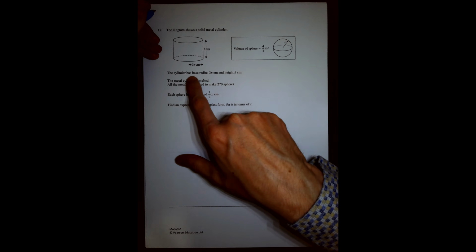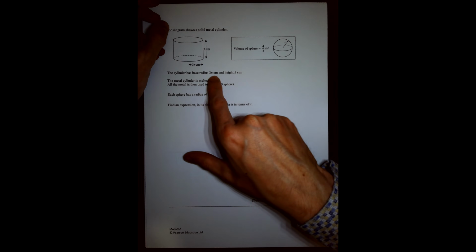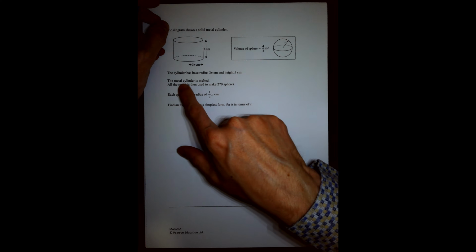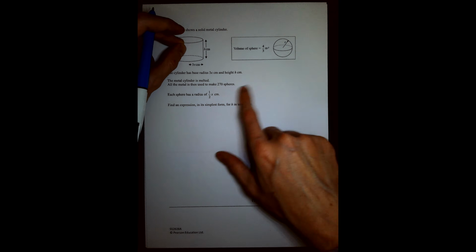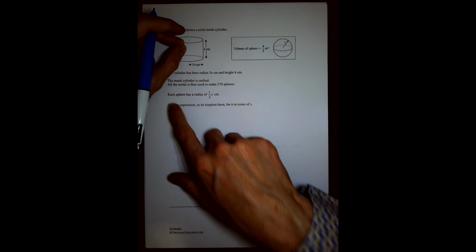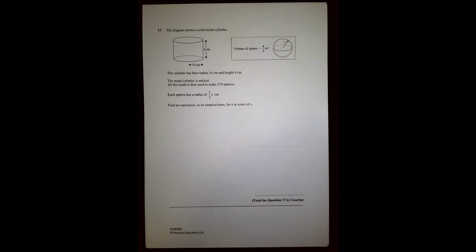So, the cylinder has base radius 3x and height h. The metal cylinder is melted, so they melt this down. All the metal is then used to make 270 of these spheres, and each of those spheres has a radius of a half of x. Find an expression in its simplest form for h in terms of x. So we need to end up with h equals something x.